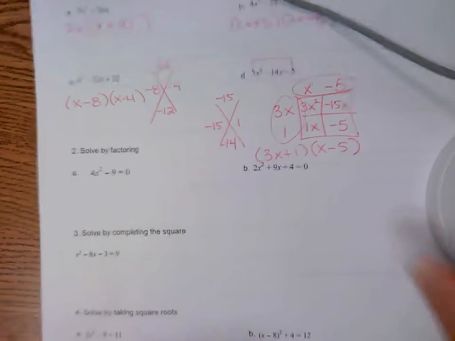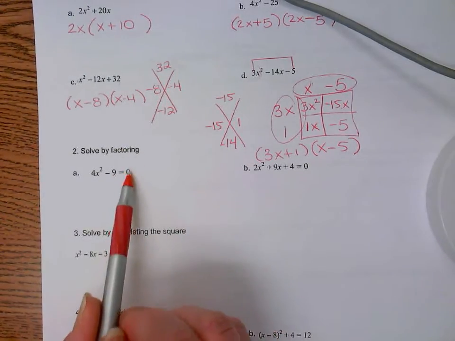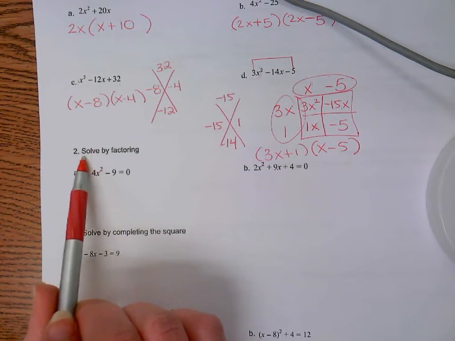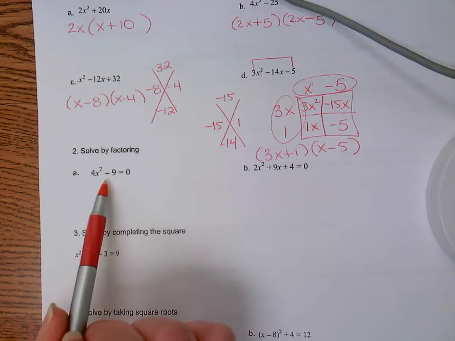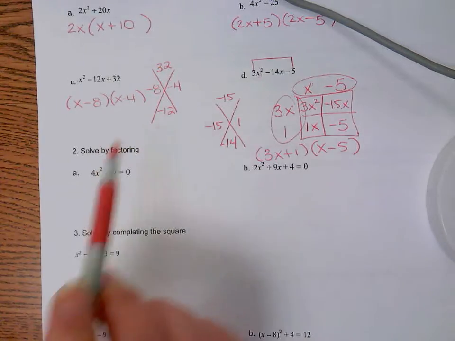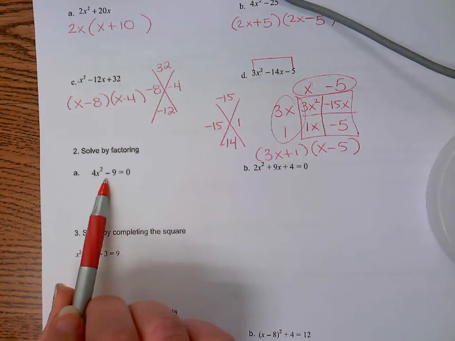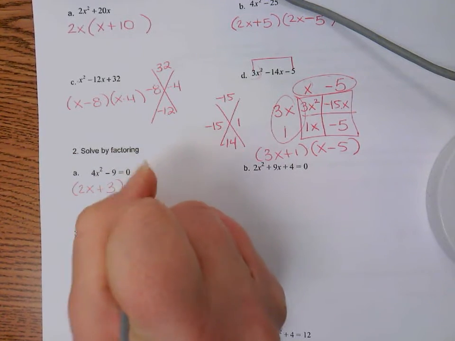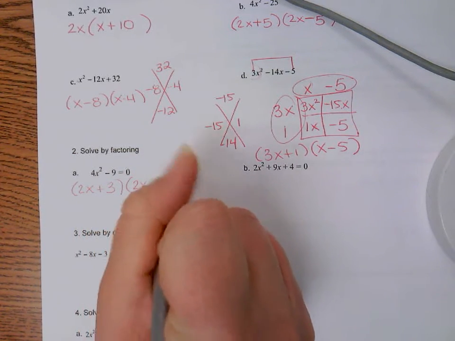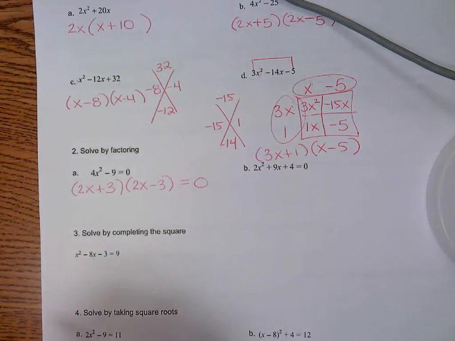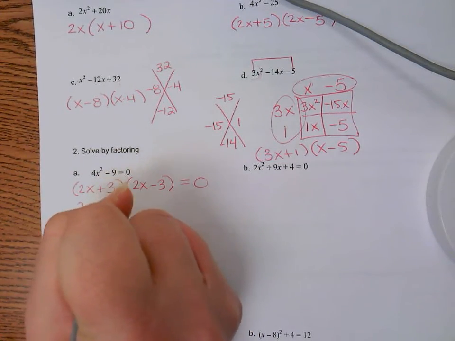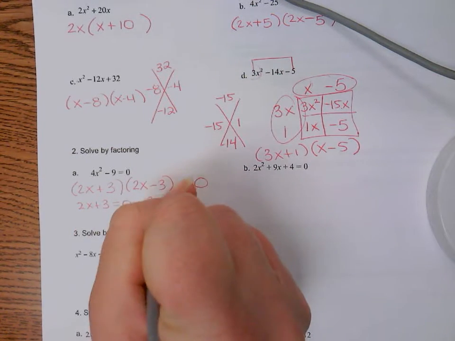So the only difference between part 1 and part 2 is now you have this equals 0. So that means you're going to now solve the whole problem. So we have to recognize which of the 4 examples we have here. This is a difference of squares example. So I can write my factors as 2x plus 3 and 2x minus 3. And then I have to set each of these separately equal to 0 and solve for x.